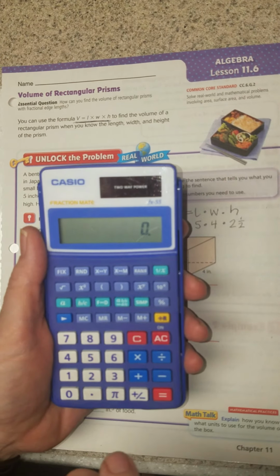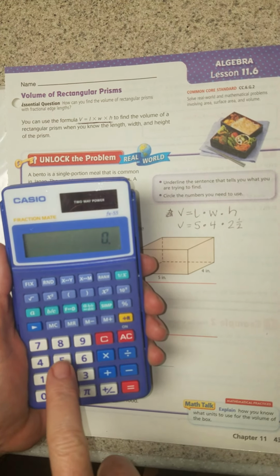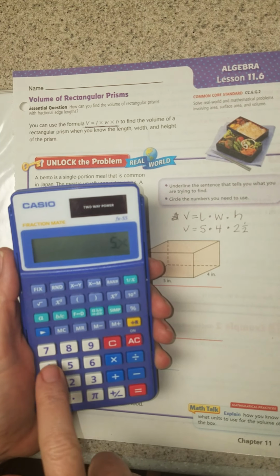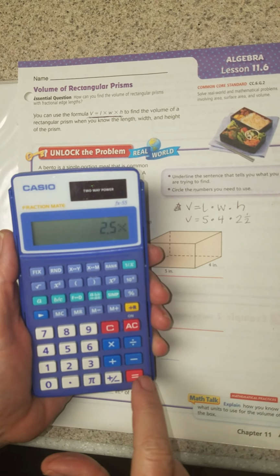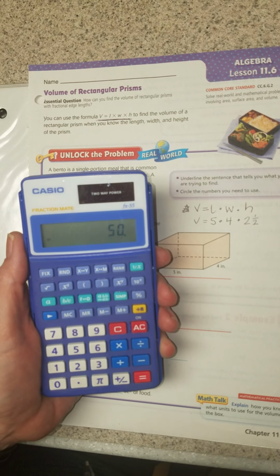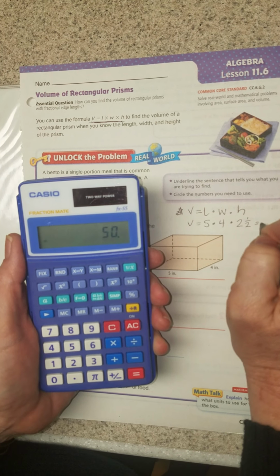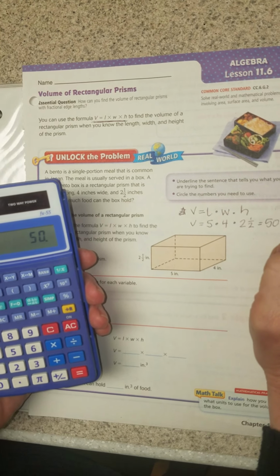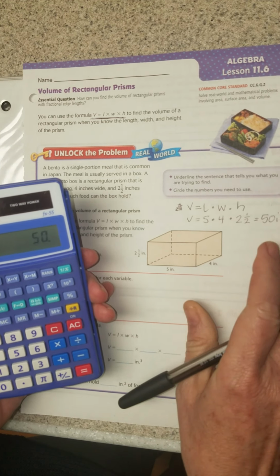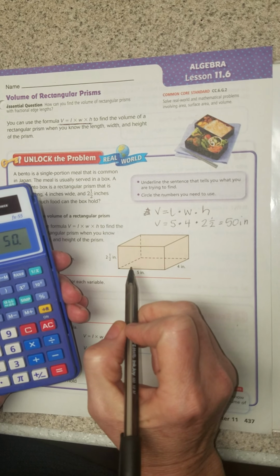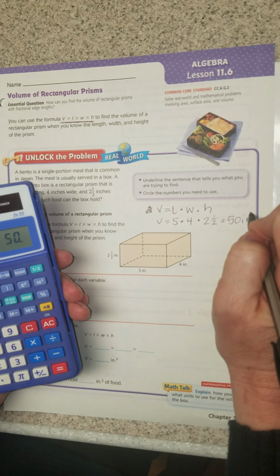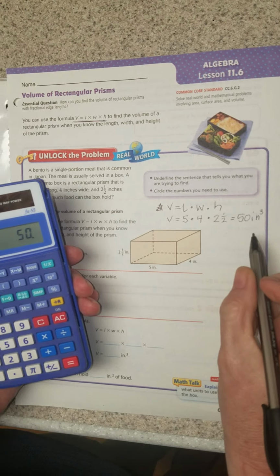So I've got my calculator, boys and girls. So I'm just going to do 5 times 4 times 2.5, which is 50 inches. And now, boys and girls, we're talking about 3 dimensions, right? Length, width, and height. So now we're talking about something that is cubed.